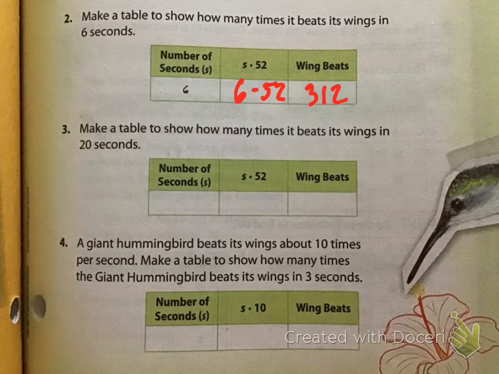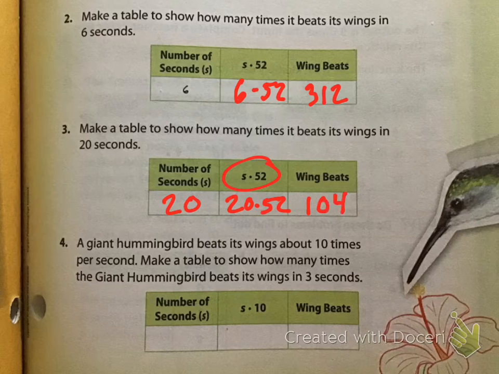First of all, what is our number of seconds for Mario? 20. So then what did you get as your expression? S times 52. Perfect. We already have the S times 52, so we make it that 20 times 52. Excellent work. And Rocco, what's our answer? 1040.